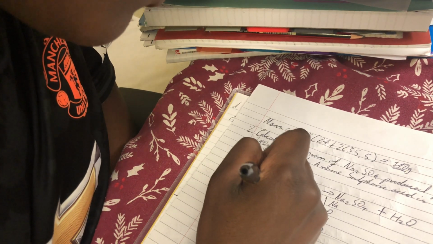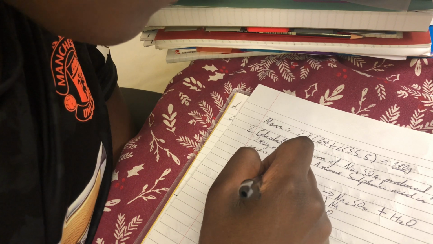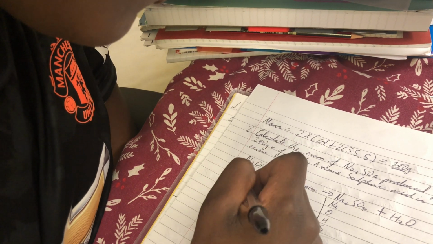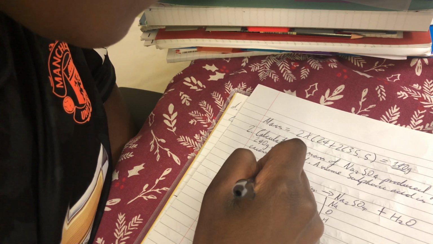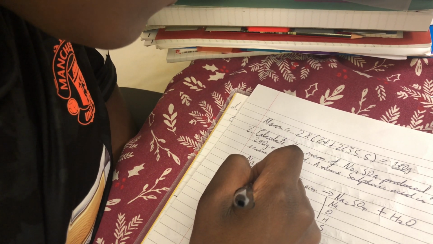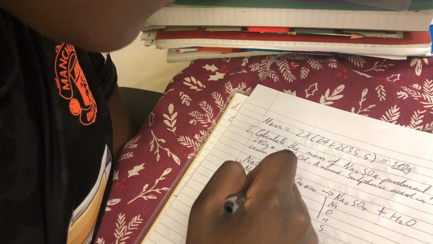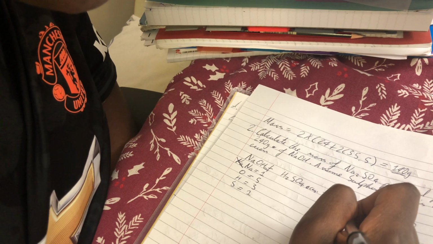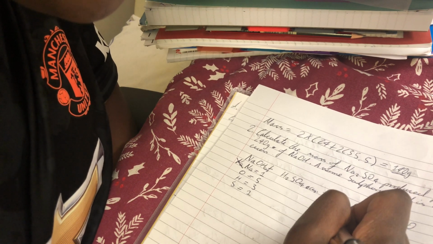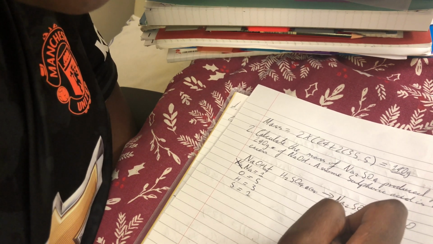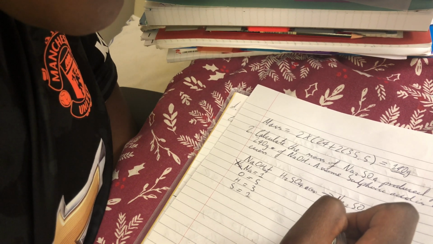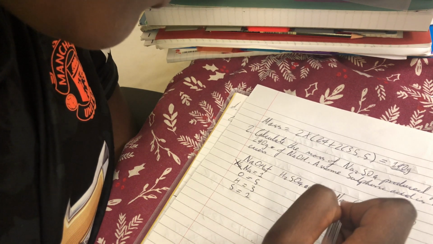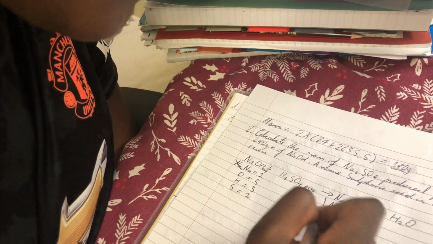There's one atom of sodium, hydrogen and sulfur. So we have 2, 1 here, so that's not balanced. Hydrogens aren't balanced.